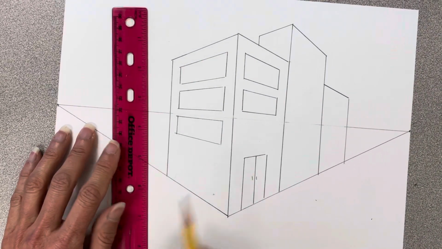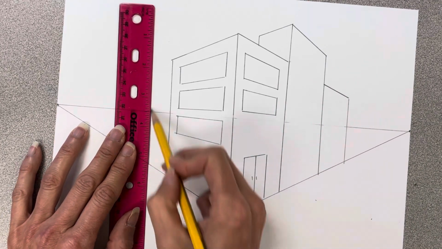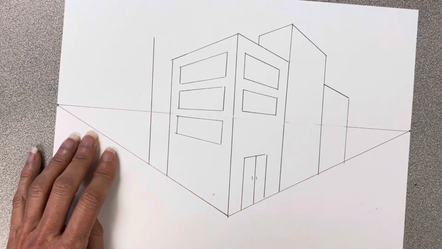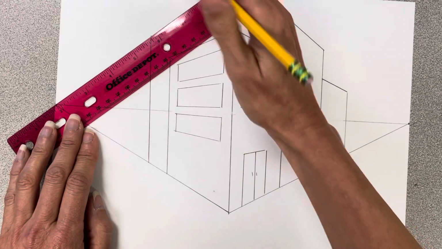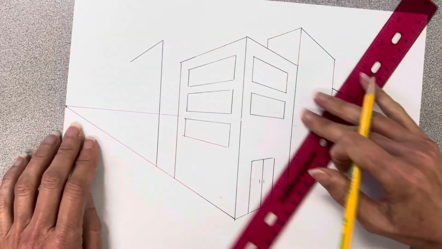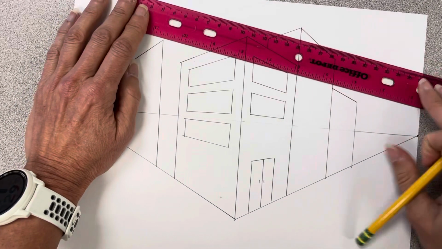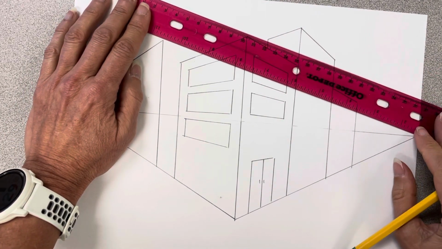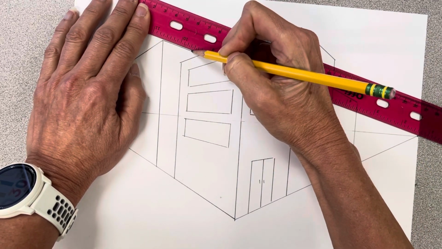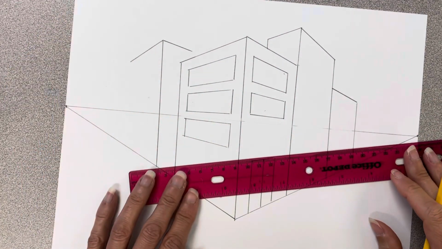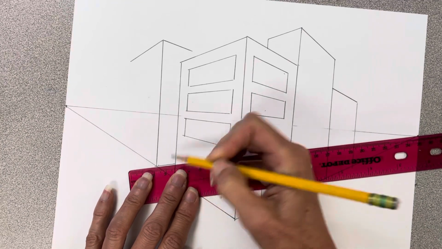So the first thing we draw is the vertical line for the corner that's closest to us. The left side goes to the left vanishing point. I'm going to draw that top line there. Bottom line you already have. That's going to be part of our sidewalk. The right side lines up with the right vanishing point. So we're going to draw some of the top. But we're also going to draw the bottom. So there's our little alley.